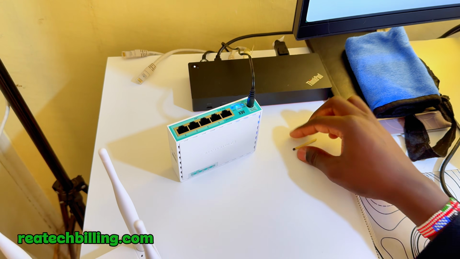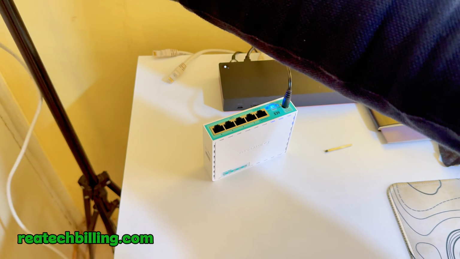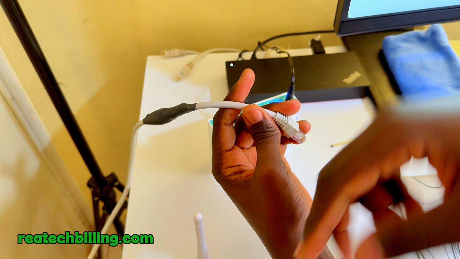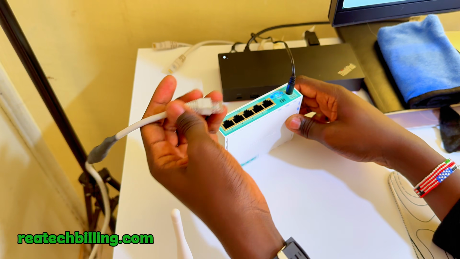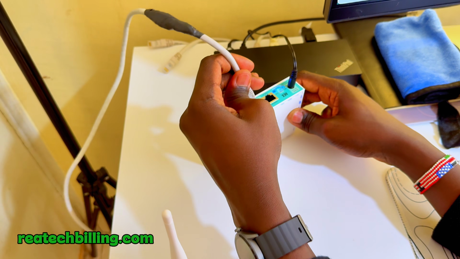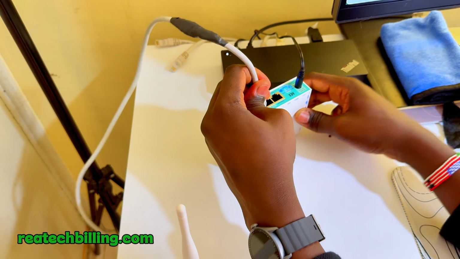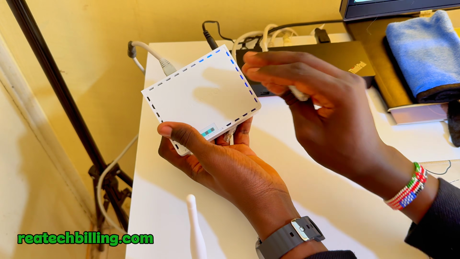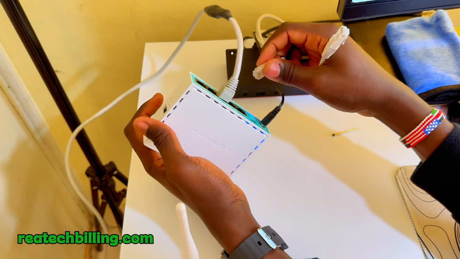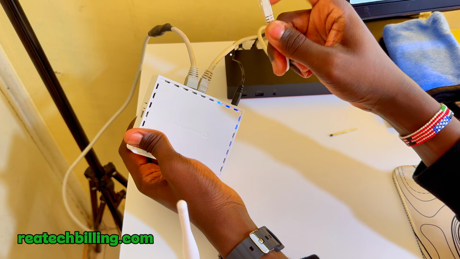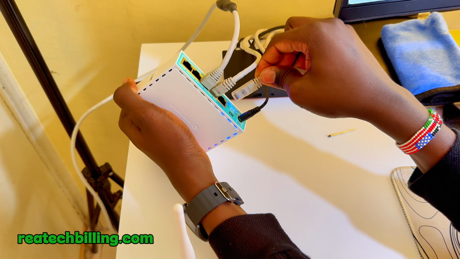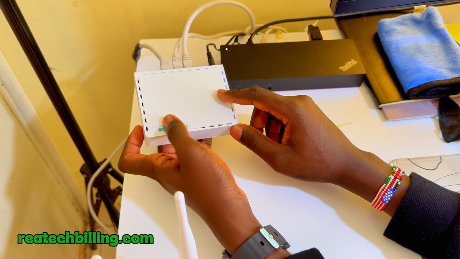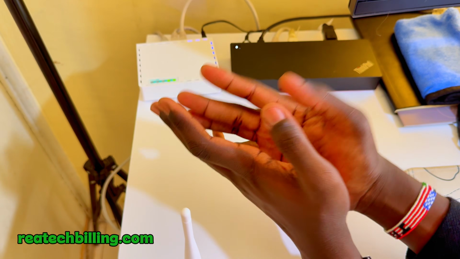So the next thing I'm going to do, I'm going to put this cable. This is the cable that's going to my router. I'm going to assign the port later, but I'm just going to put it to port 3. This other cable goes to my PC. And this one is for my internet, so I'm going to put it to PPPoE on this first port right there. Once I'm done, let me show you how you do it on the software side.